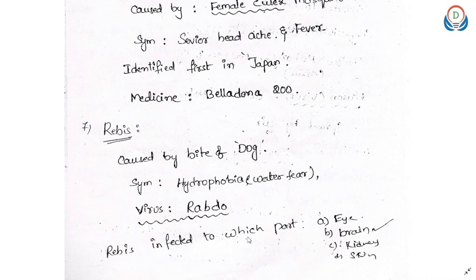Rabies infects which part? Eye, brain, kidney or skin. If they ask this in the exam, we should answer brain. Rabies mainly infects our brain.